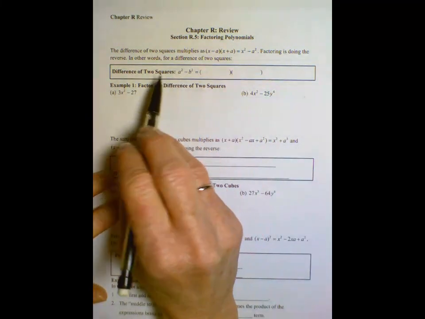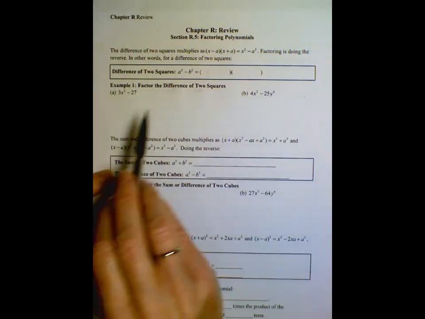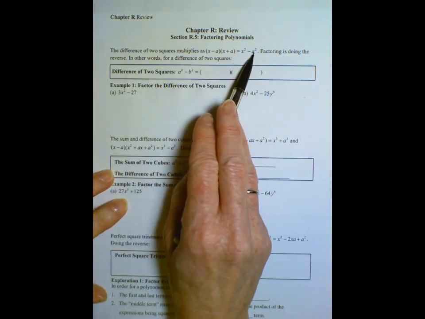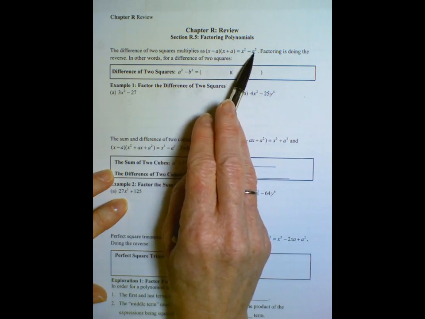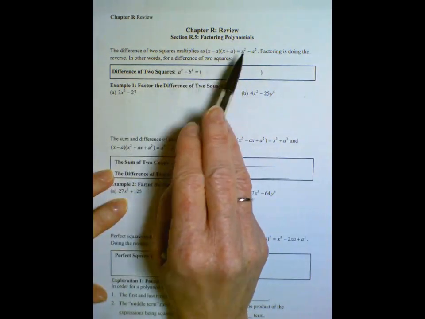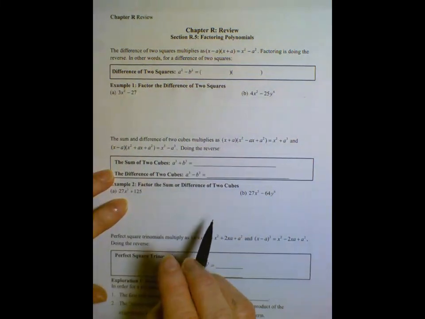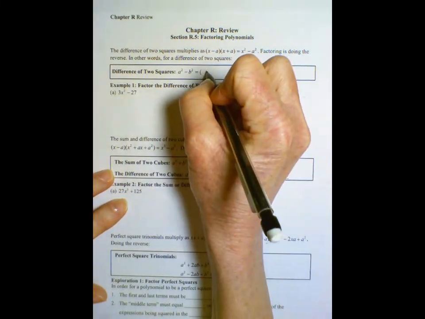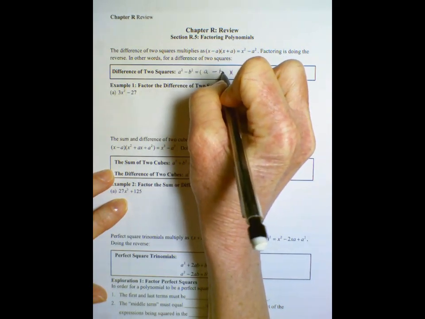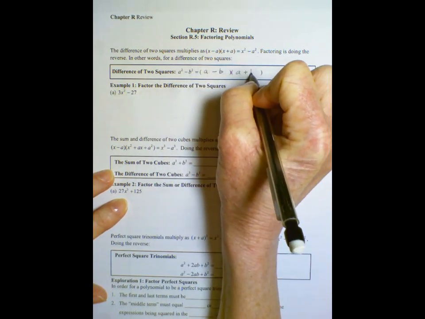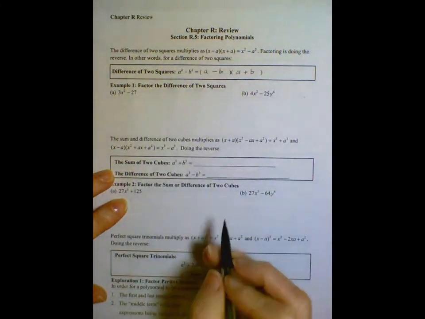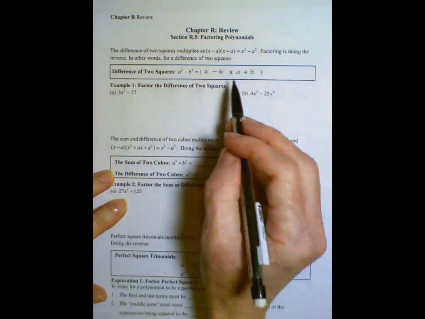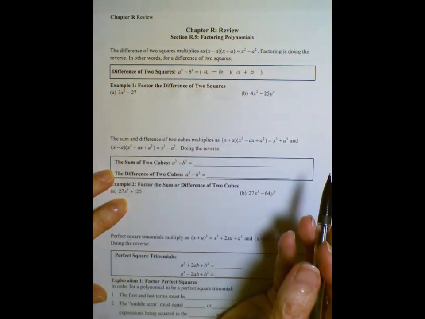Okay, so we're going to start with the difference of two squares. If we multiply x minus a times x plus a, we get a difference of two squares, x squared and a squared, difference being subtraction. So factoring is just doing that in reverse. So if we have a squared minus b squared, that factors to a minus b, a plus b. Now, of course, the order of these two factors doesn't matter.